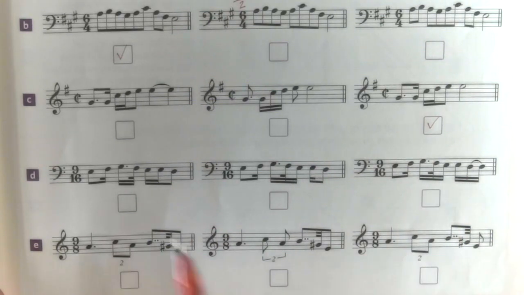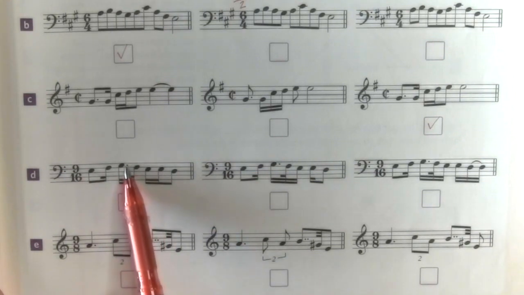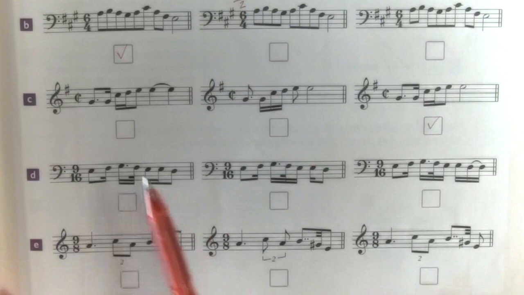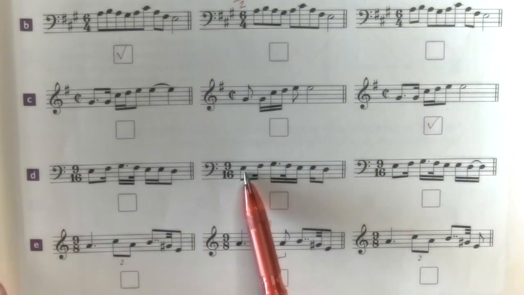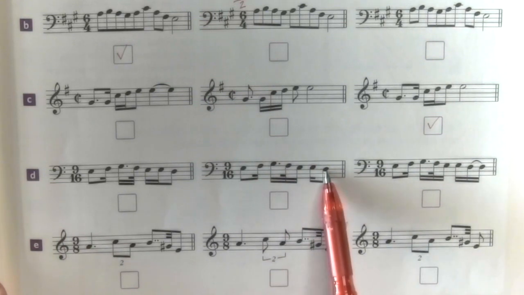But something is incorrect. For example, here, look, where are the 2? Where is the third item? We have 1 semiquaver, 1 semiquaver. Where's the other one? So goodbye to the first example. 1, 2, 3, 1, 2, 3, 1, 2, 3.